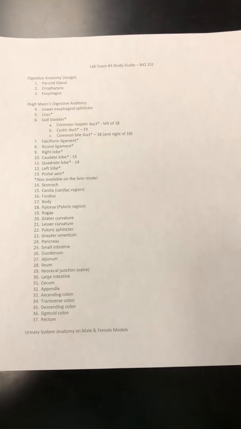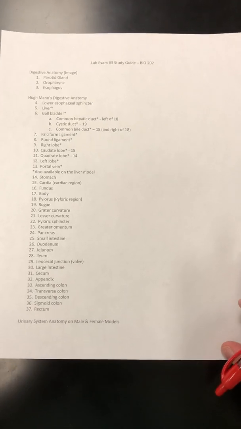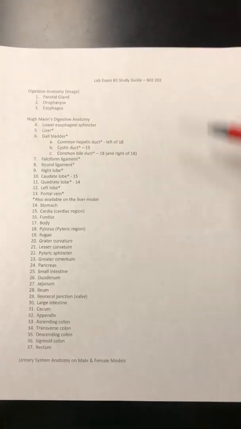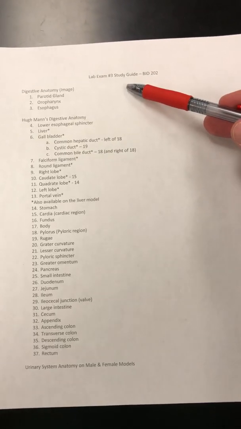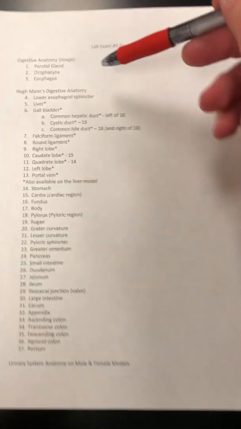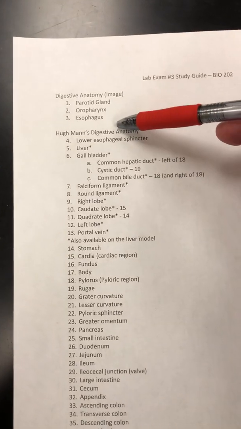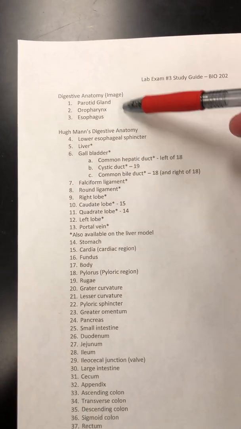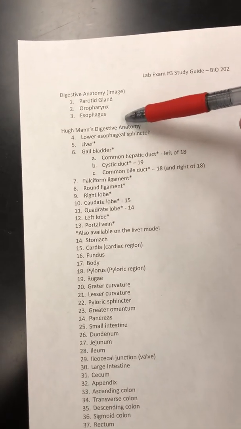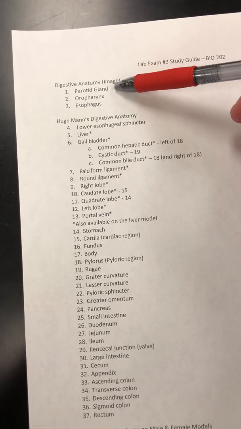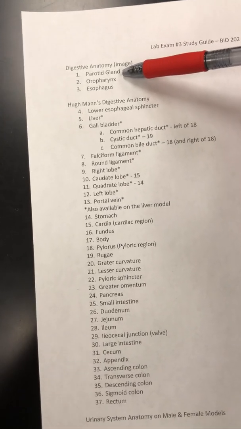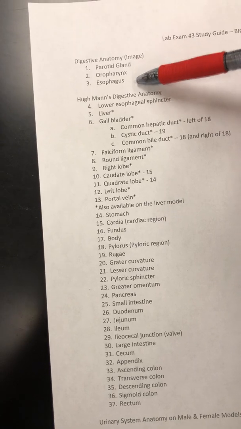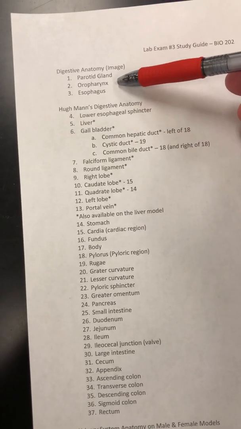Hey everyone, this is Professor Jackson, and today we're going to talk about the different parts of the digestive tract that are going to be part of Lab Exam 3 for Bio 202. Now, the first section of the digestive anatomy is actually going to be on an image that I provide from the textbook. That's simply because we can't actually see the parotid gland very well on any of the anatomic models we have in the lab.